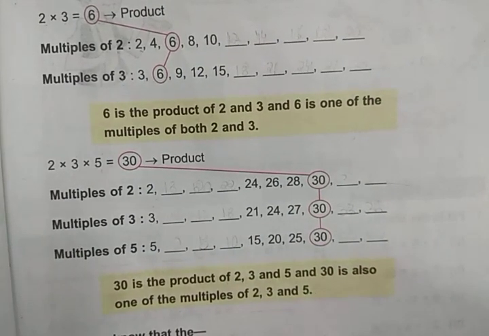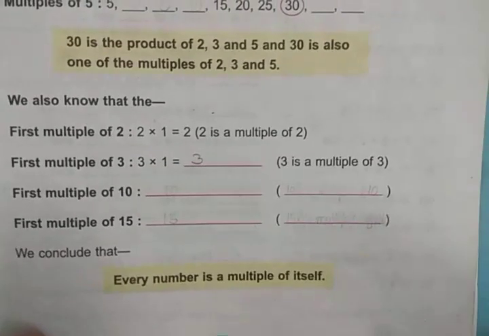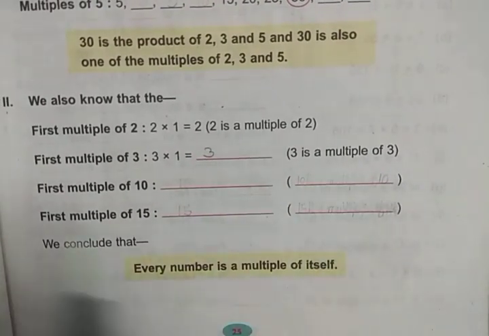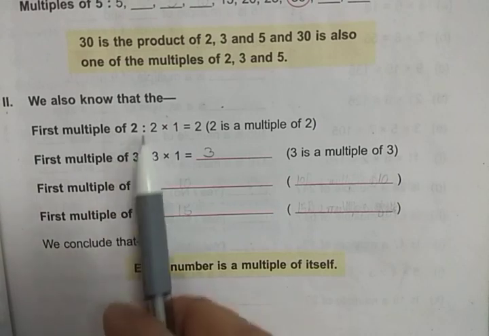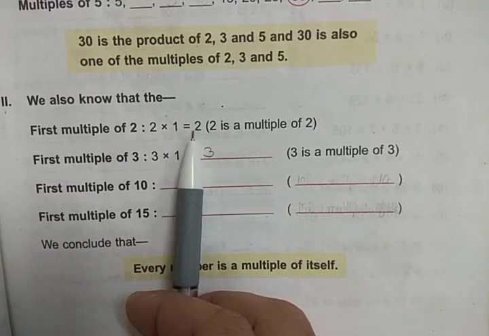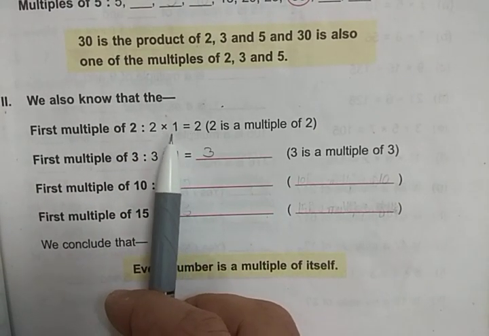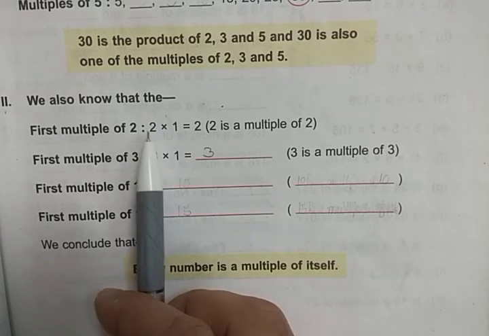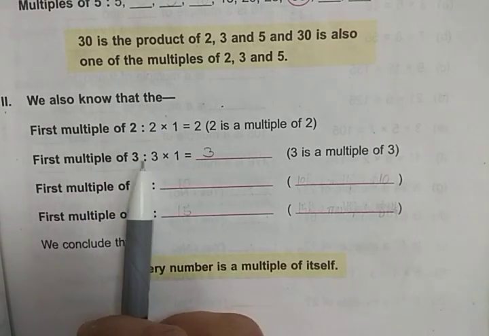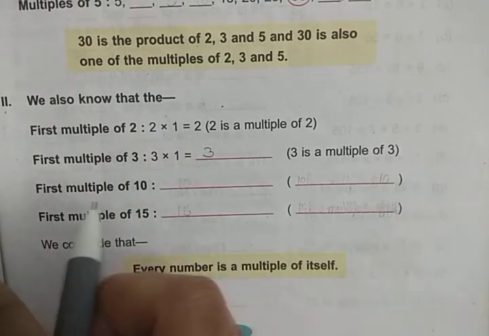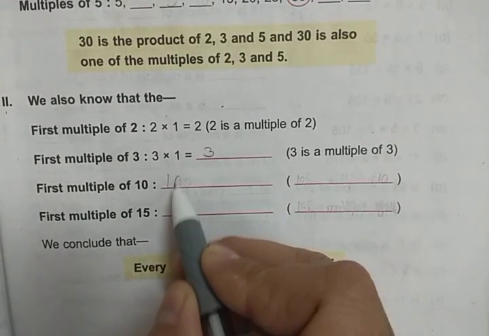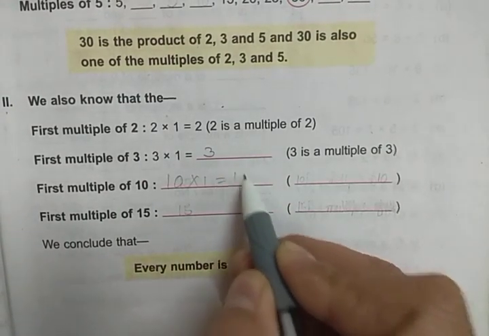Now we also know that the first multiple of 2 is 2 ones are 2. So 2 is a multiple of 2. Then the first multiple of 3 is 3 ones are 3. First multiple of 10 is 10 ones are 10.